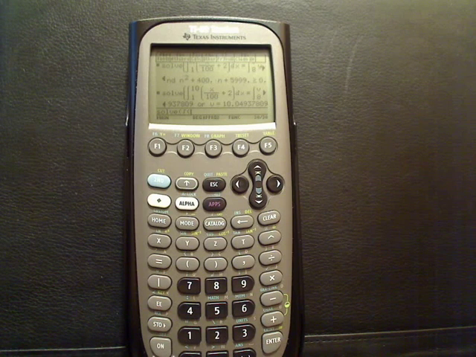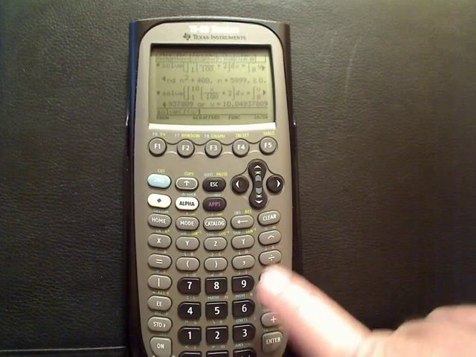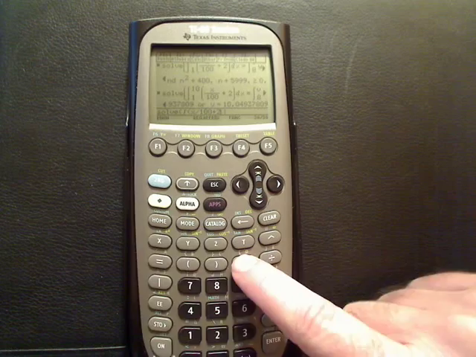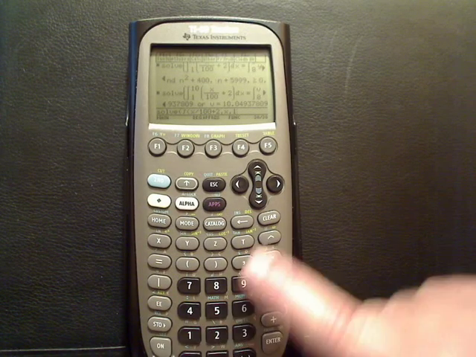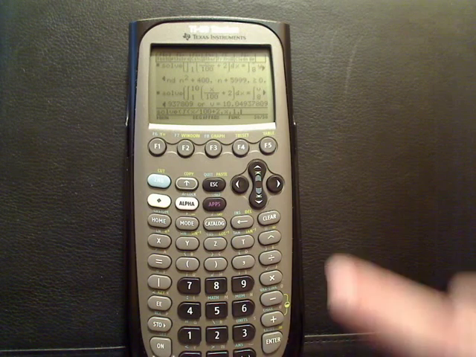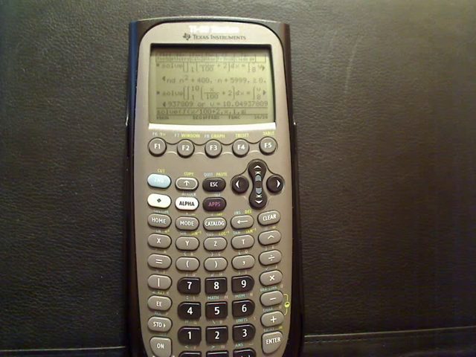So we'll have to do a variable change, and I'm going to go ahead and use x. So the integral will be x divided by 100 plus 2. And we're going to integrate that on x, and the lower limit is 1, and the upper limit is s. So I can use the alpha key and go down and find s.